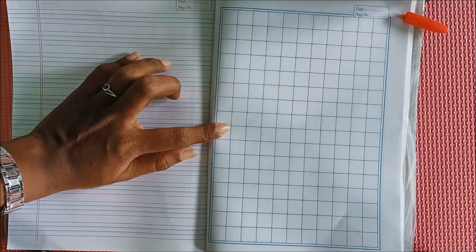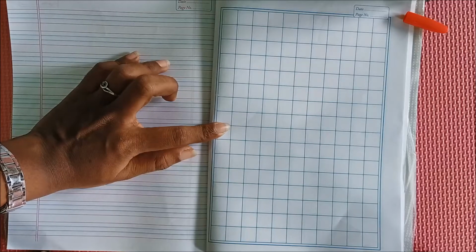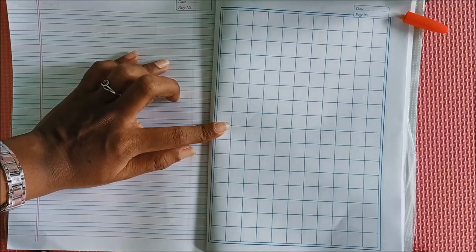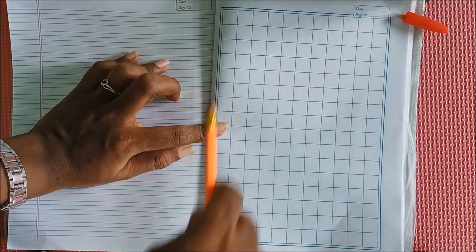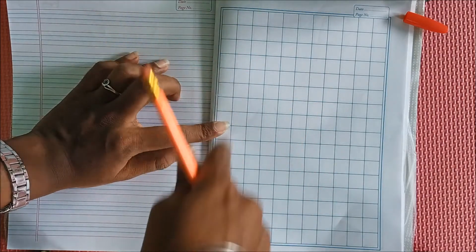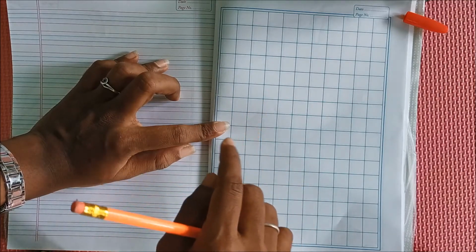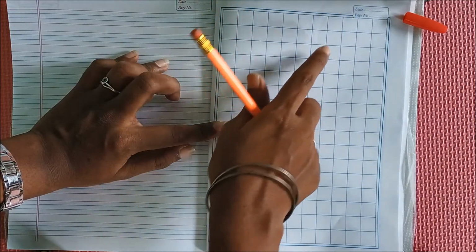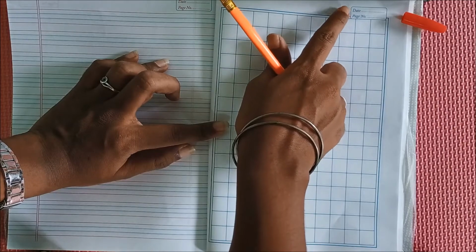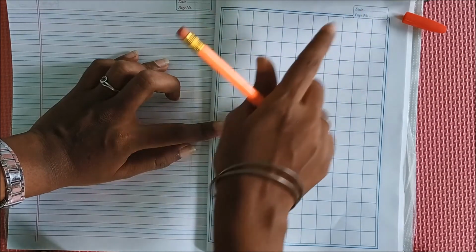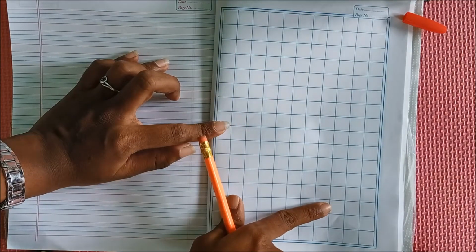Children, now we are going to learn how to write numbers from 1 to 10 in your maths note. Take your maths note. Maths note is of checked box. Okay children, first of all you have to write the date and page number. Ask your mom to write the date and page number. Okay, this is the first page you are going to write, isn't it?